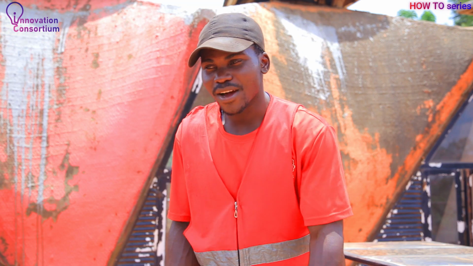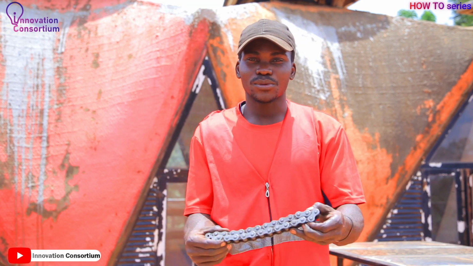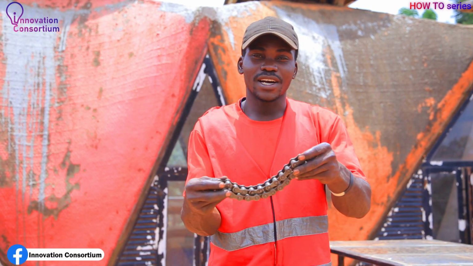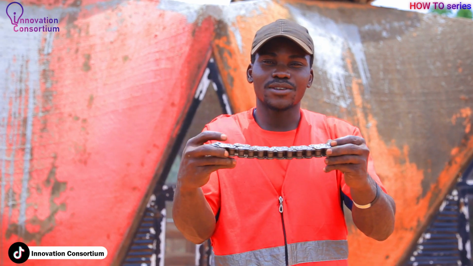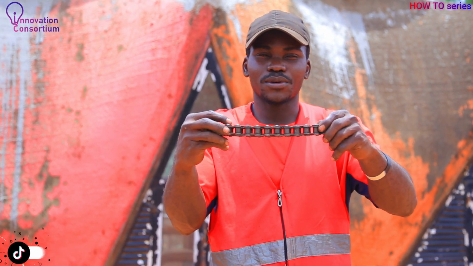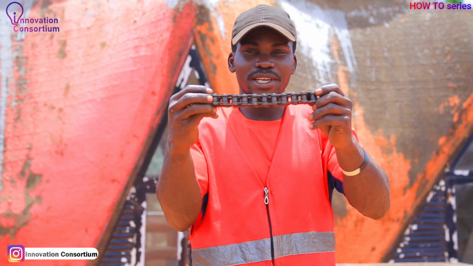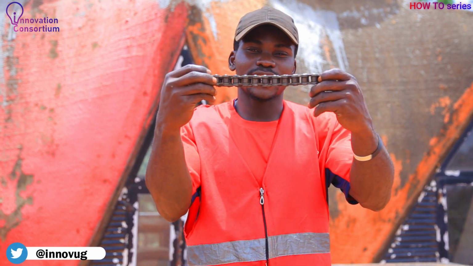The components I have here on the table are what we call roller chains. If you ever came across a component like this, maybe on a motorbike or a car or in factories, machines or manufacturing processes, this is what we call a roller chain.